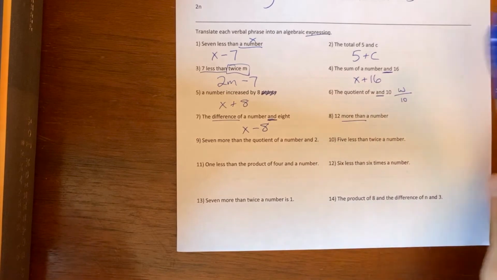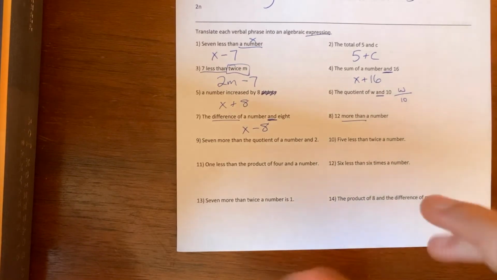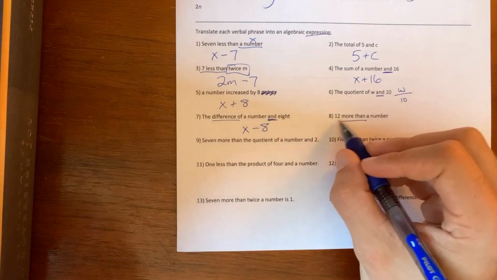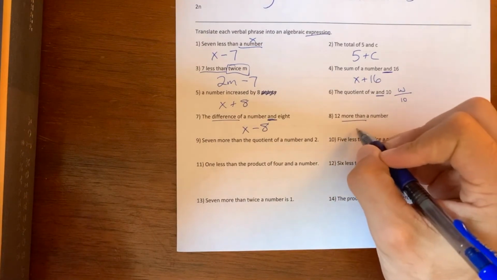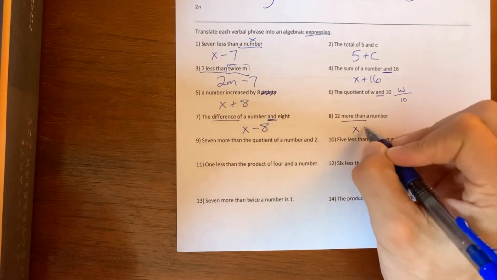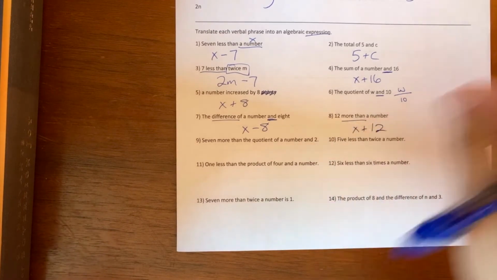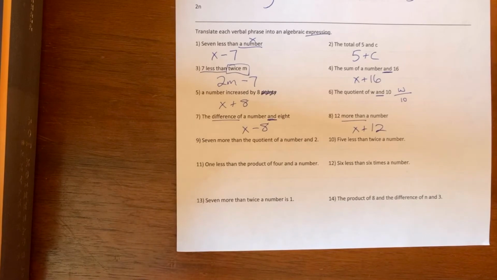We said "more than" and "less than" are the ones that should ring some alarm bells in your head, because we're going to change the order around. Okay, so 12 more than a number. It means I have the number, and I'm going to plus 12 to that because I want 12 more than that number. So I plus 12 to that unknown number.